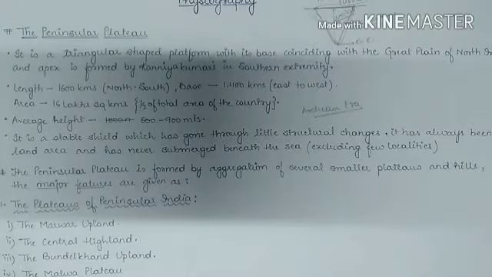Now, this Peninsular Plateau has not undergone any major changes. Why? Firstly, because it has hard rock, of volcanic origin. Secondly, it has never submerged beneath the sea, so it has not undergone any transformation because of submergence.